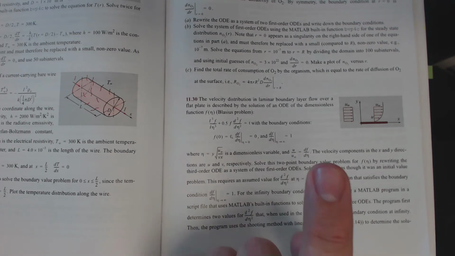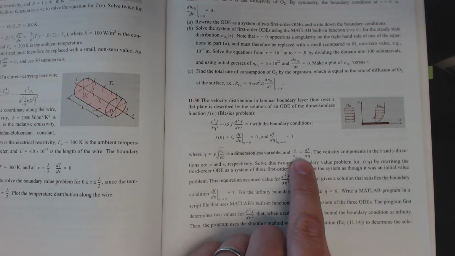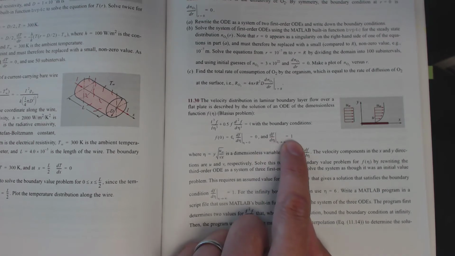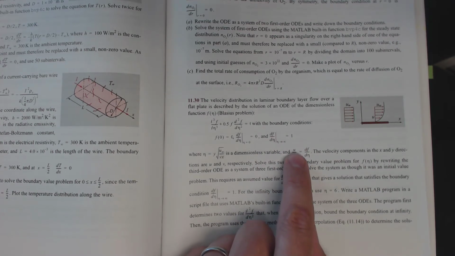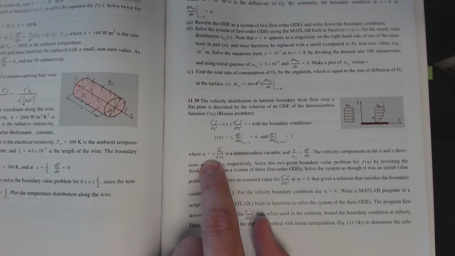Makes sense. The next one in line, df d eta, that is the velocity percentage here. So df d eta here is the ratio of u to u infinity. That equals 1, meaning that the local velocity has reached the value of u infinity, the free stream flow, at an infinite eta. Okay, what variable can we change in eta to make eta infinite?